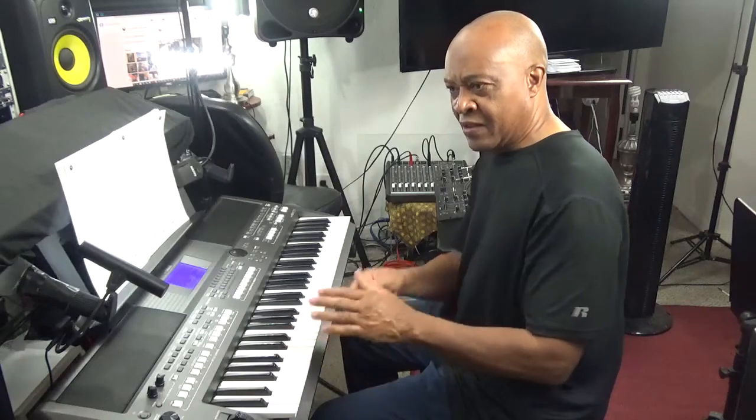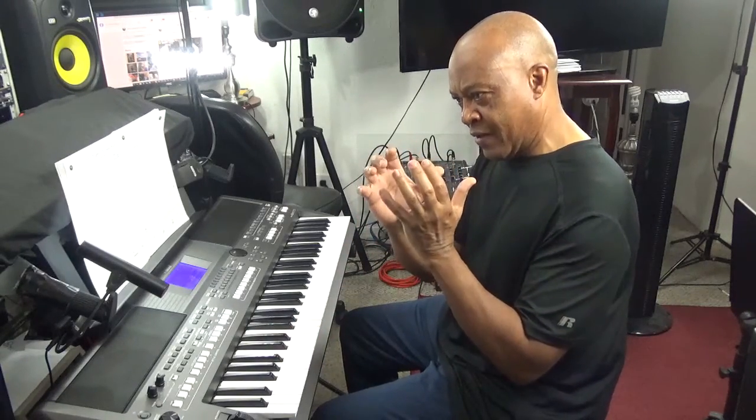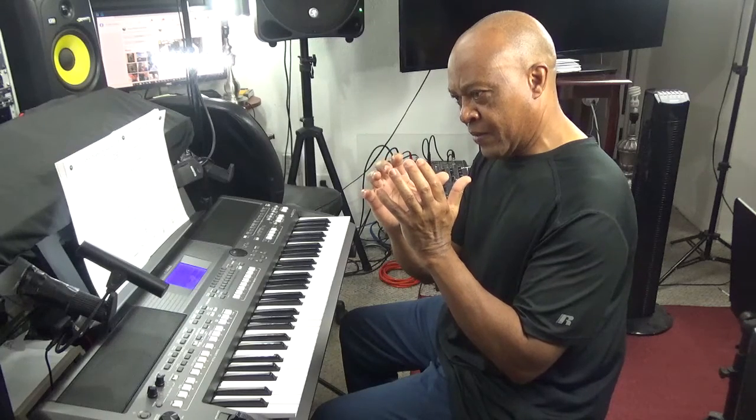Okay, that's what I see here: a chromatic shift, a chromatic passing chord to the G minor 7.